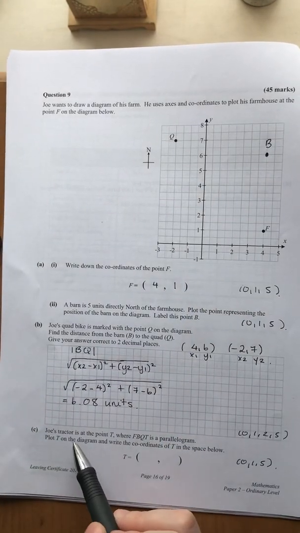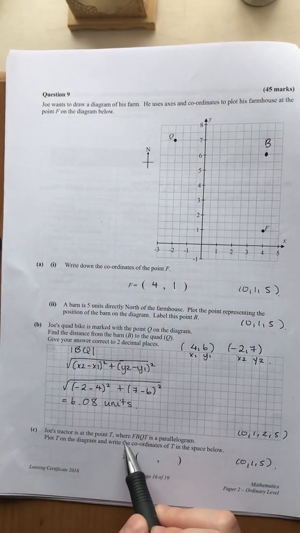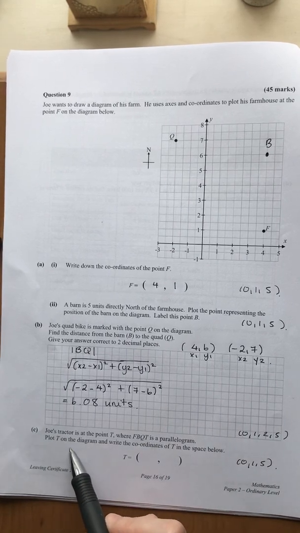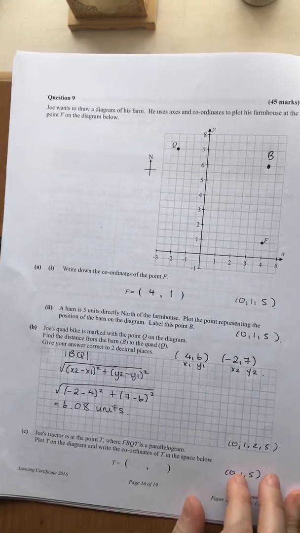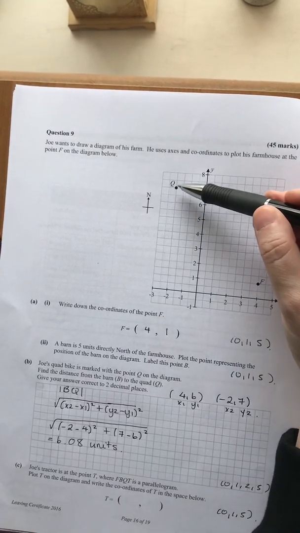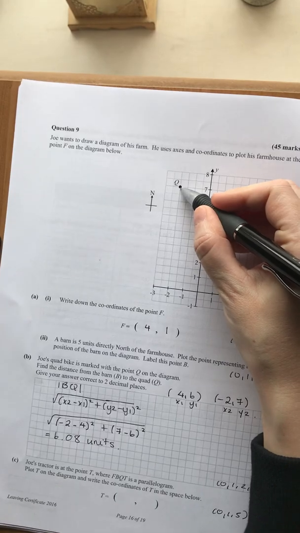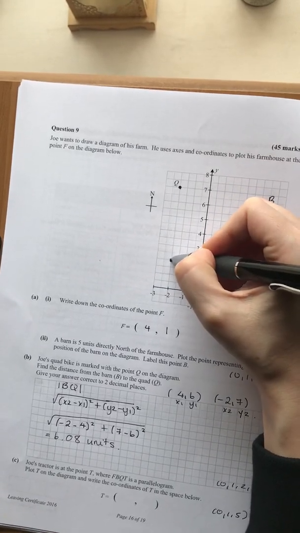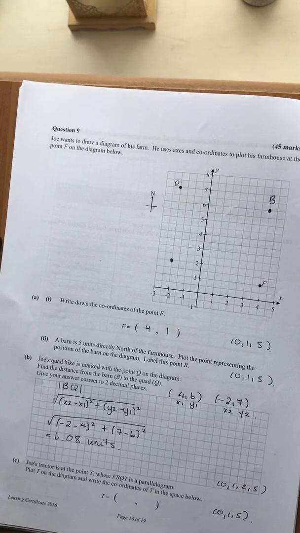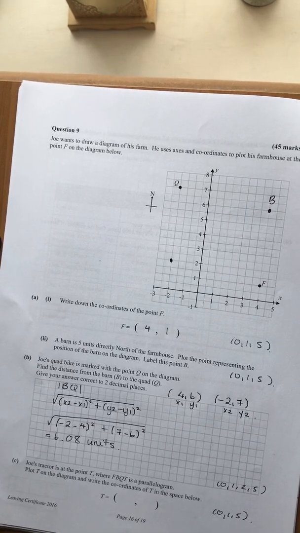So Joe's tractor is at the point T, where FBQT is a parallelogram. So plot T on the diagram and write the coordinates of T in the space below. Well, if you went up 5 units here, you're going to have to go 5 units down. So if you're at 7 here, you're now going to be at 2. So then that gives you a coordinate of -2, 2.